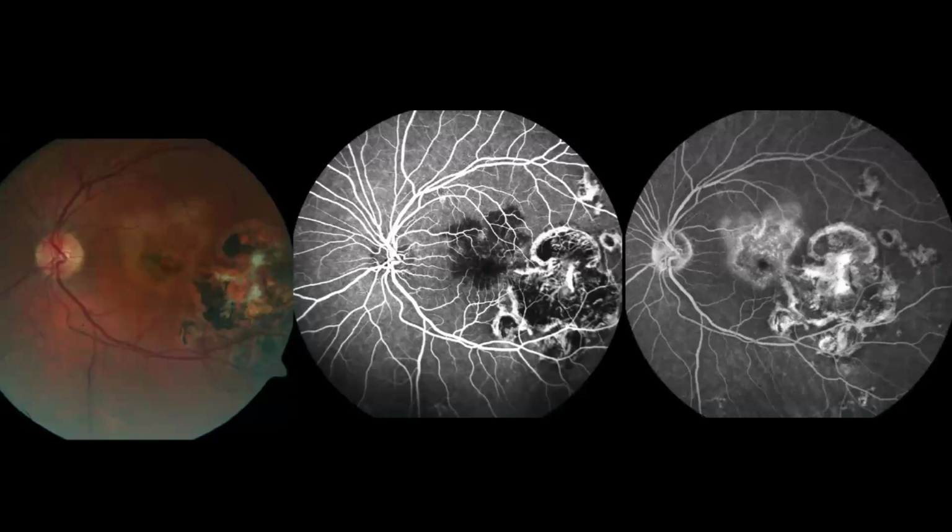There appear to be patchy areas of hypofluorescence interspersed with hyperfluorescence corresponding to the hyperfluorescent patches on fundus photo in the early phases. These areas appear to leak in the late phases.